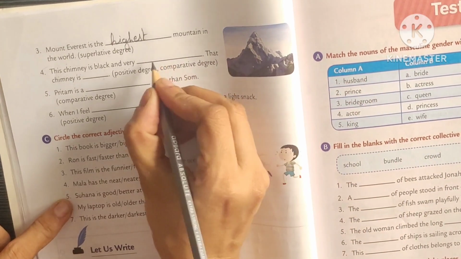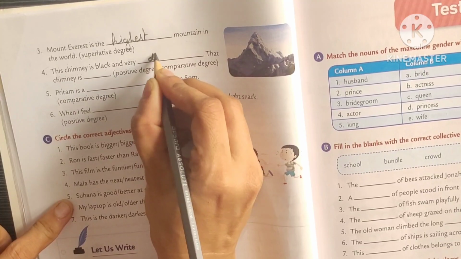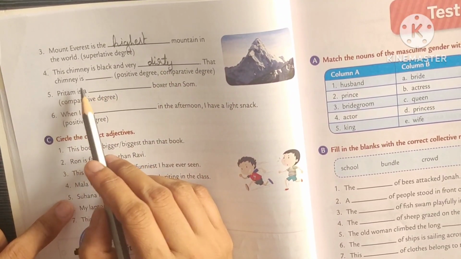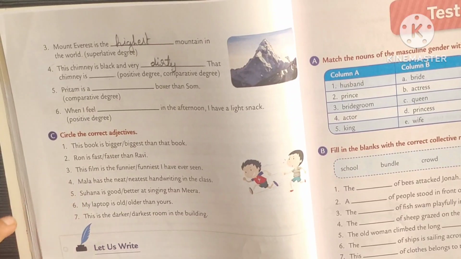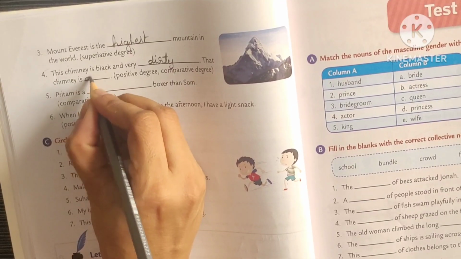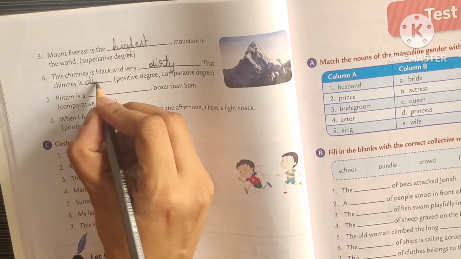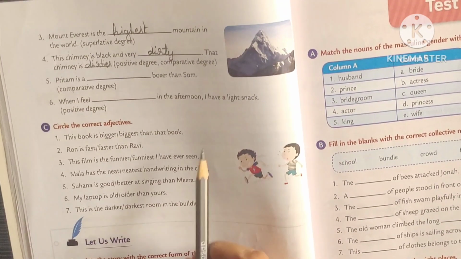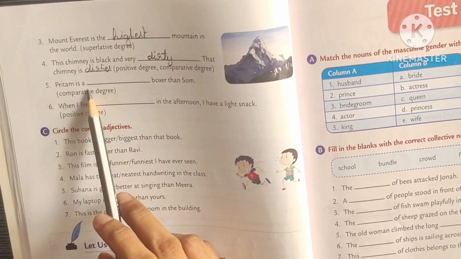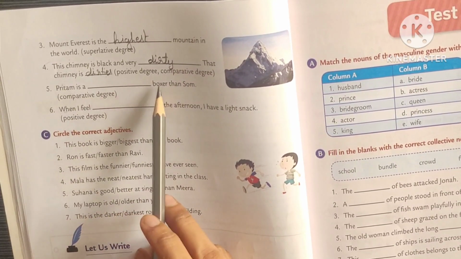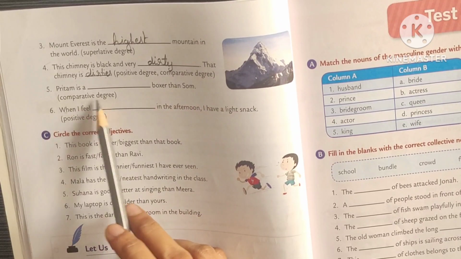This is positive degree. That chimney is dash.